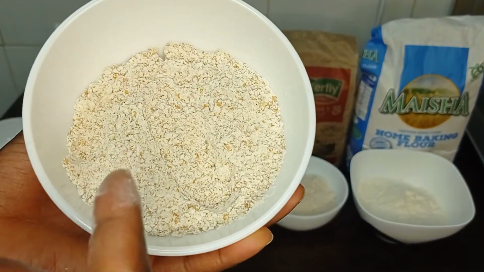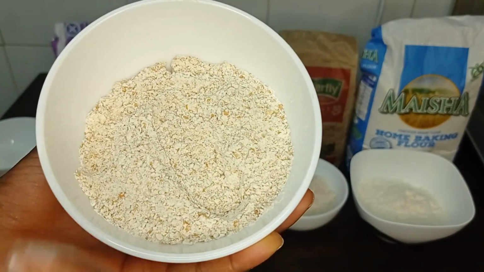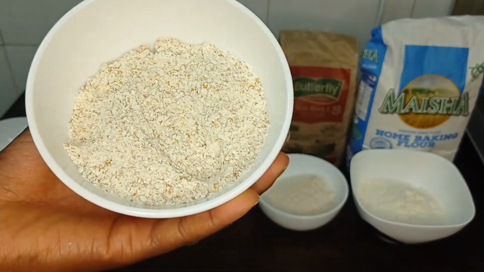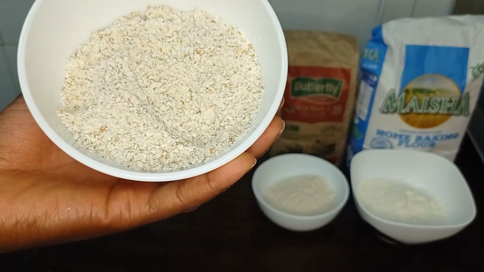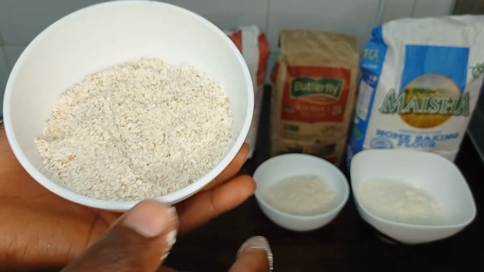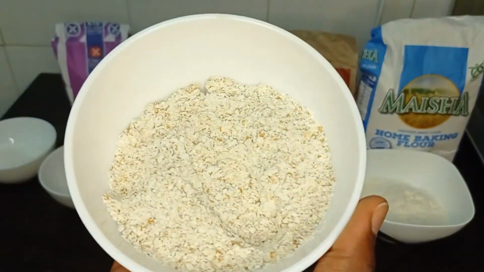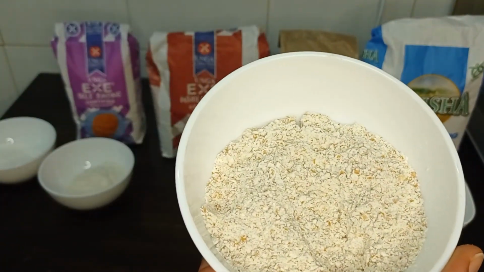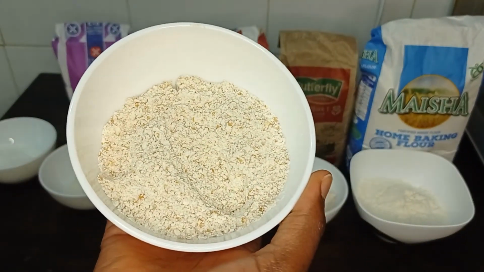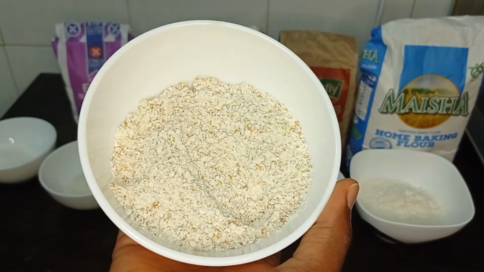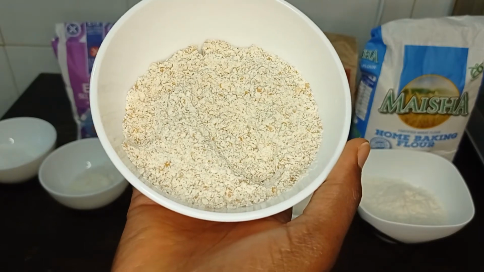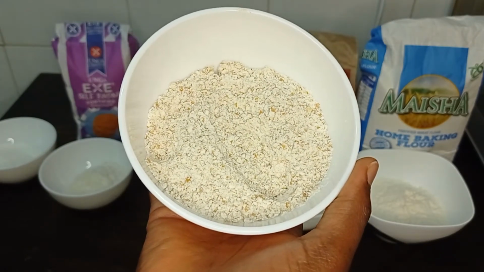It has some brown flakes inside. And when it's ground, it's not ground smooth as compared to the two flours that I mentioned earlier. No, this is very different. Now, this flour is mostly used for people who suffer from diabetes. When someone comes to your shop and they are diabetic, it's always good to use this flour.